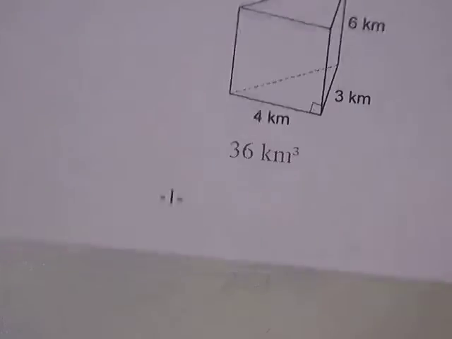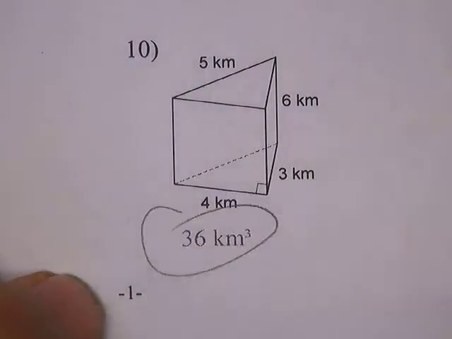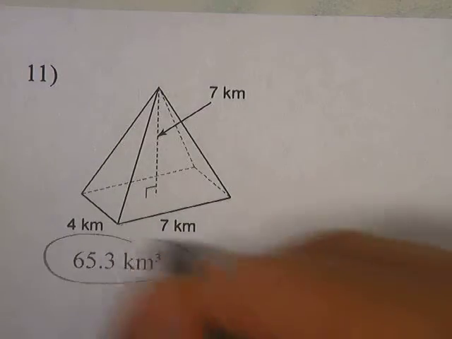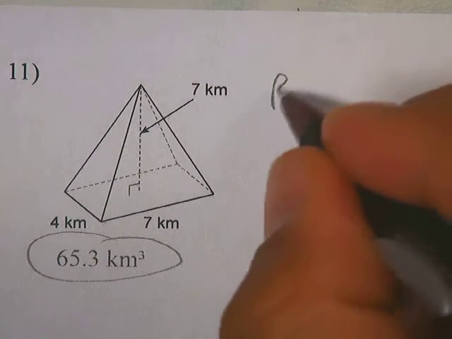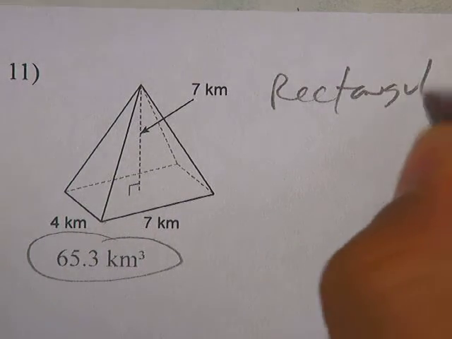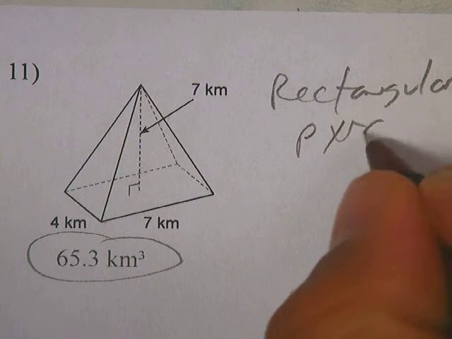Okay. Sorry about that, I just couldn't hear you. Okay, so now number 10 is there. That's the answer you should get. Now number 11. Number 11, you should get this answer.